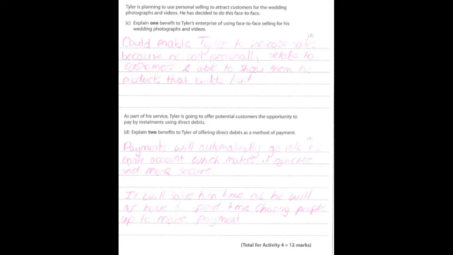The next part of the question is a payment method question. And I quite like these questions because as long as you do a bit of revision on your payment methods, you will be perfectly fine. So here you've got to explain 2 benefits of Tyler offering his customers direct debits as a method of payment. So firstly, think about what a direct debit is. Remember, it's something that goes into your bank and it goes in on a set date. However, it can vary. Remember that you can change the amount you pay. So you've got to think about what benefits will Tyler get.